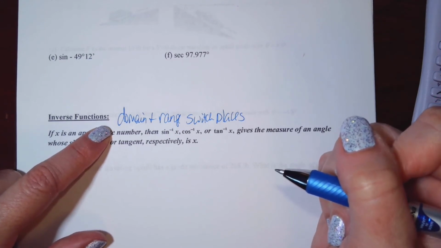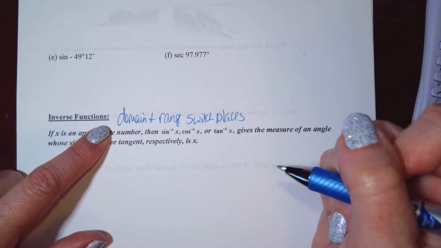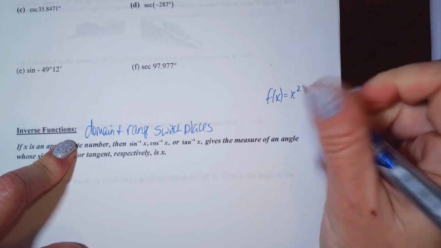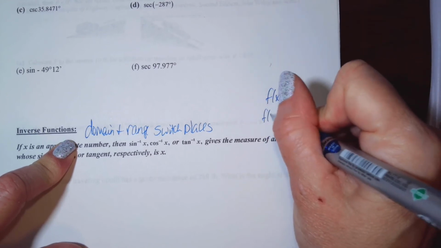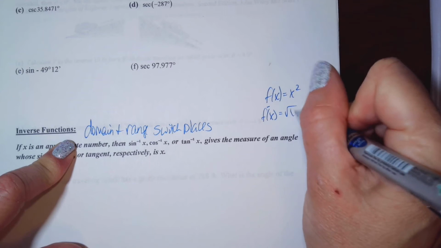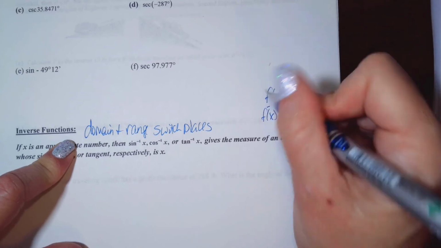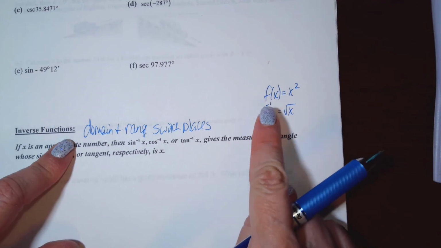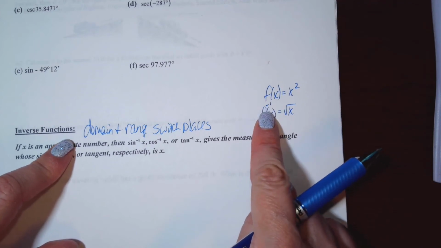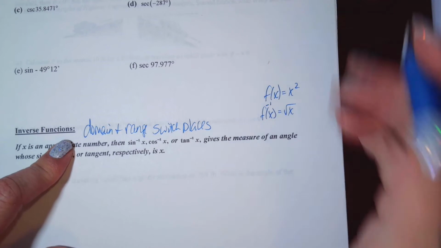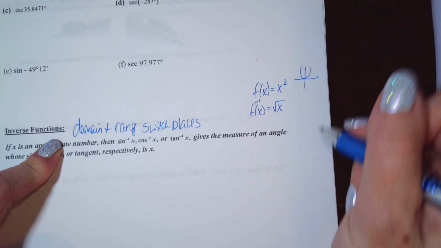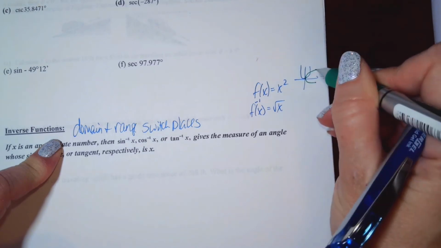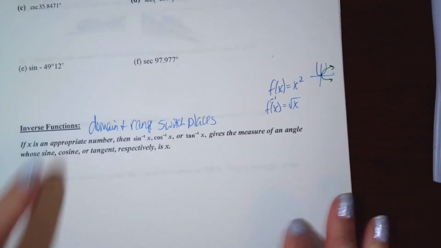In college algebra, we talked about, for example, f of x equals x squared is a function. f inverse of x equals square root of x is the inverse function. This -1 in my exponent means inverse function. That reflected this parabola over that line y equals x. The domain and the range switched places.